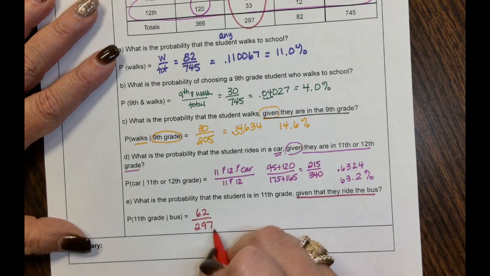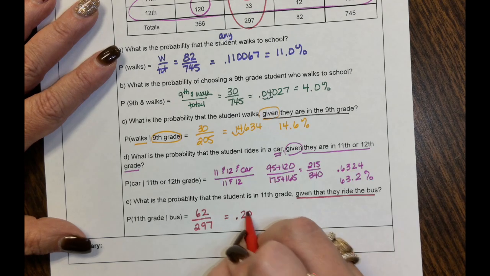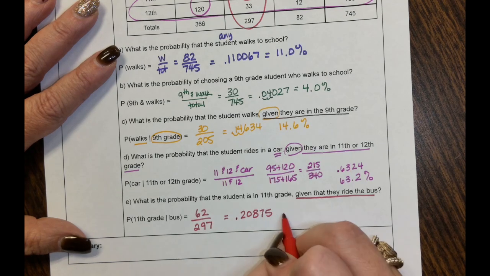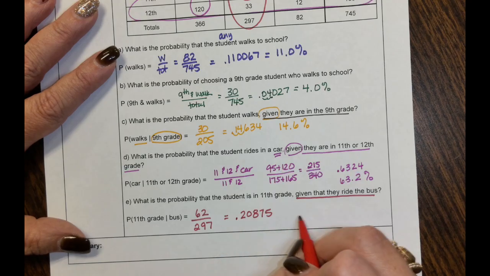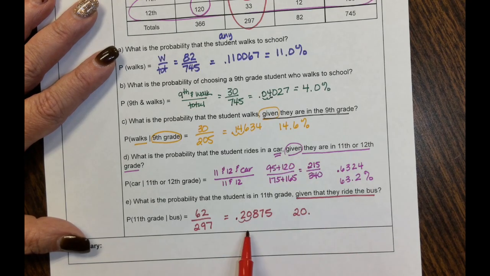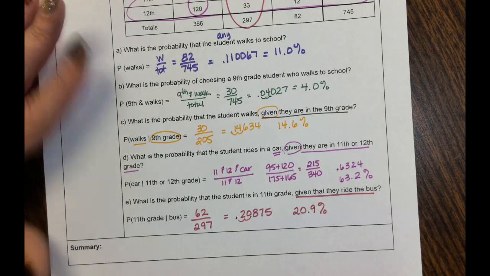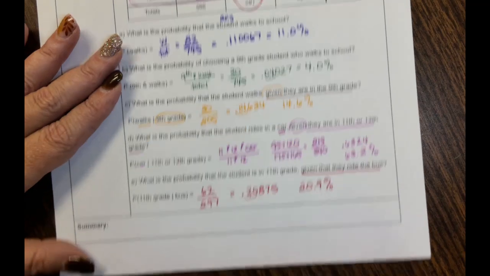That is 62 over 297, in decimal probability 0.20875, which when you move the decimal 2 places and then you round, you get 20.875, or 20.9%.